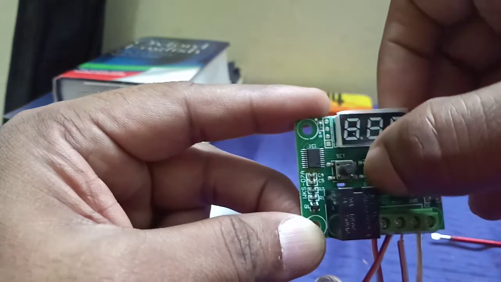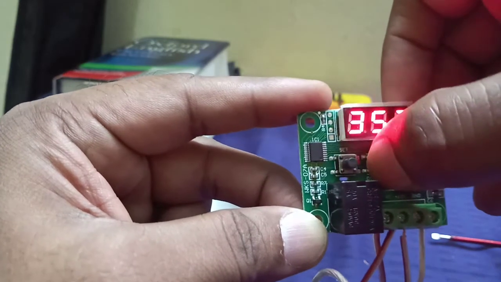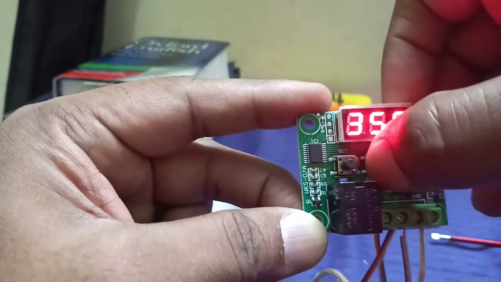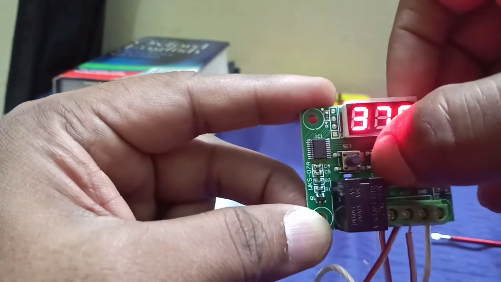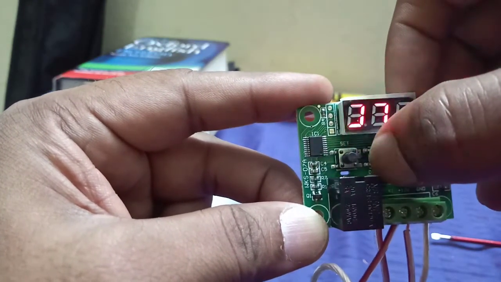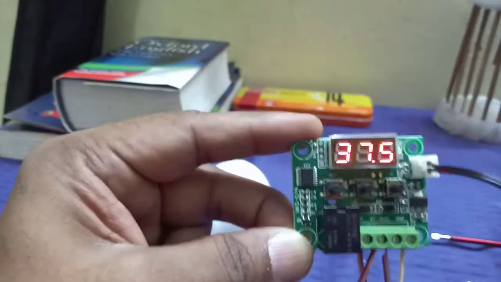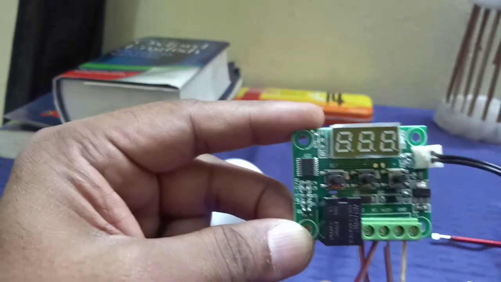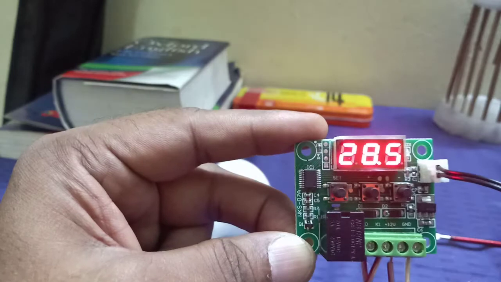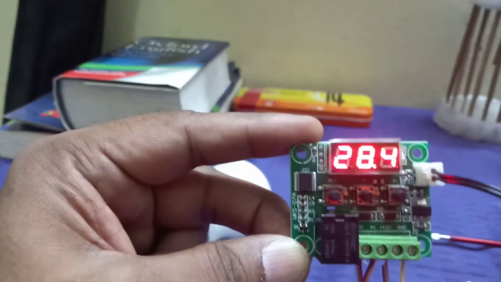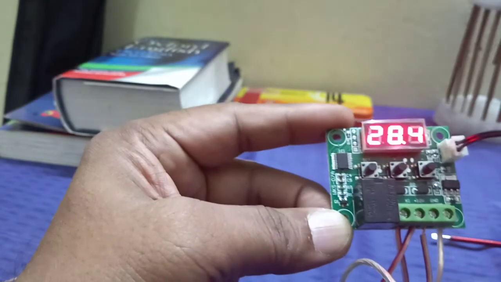37.5. So by pressing the plus or minus value, depending. 35.8, 36, you can see this is going to be 37, 37.3, 37.4, 37.5. So now the set temperature is 37.5. That shows this instrument will cut off the current when the temperature reaches 37.5. So that is the first setting.